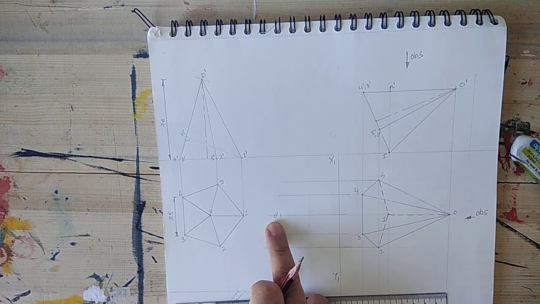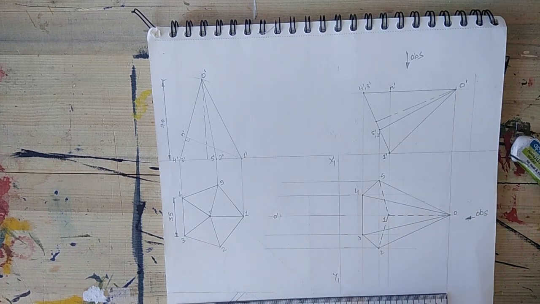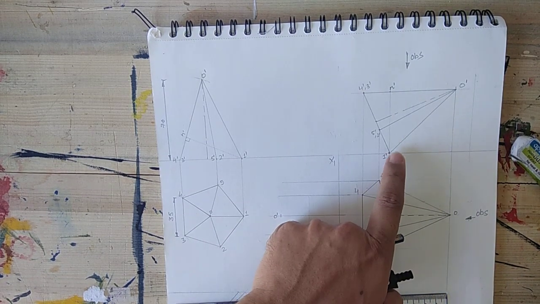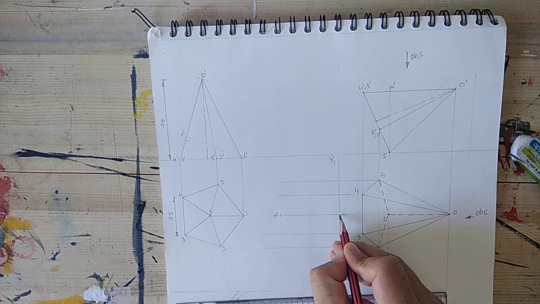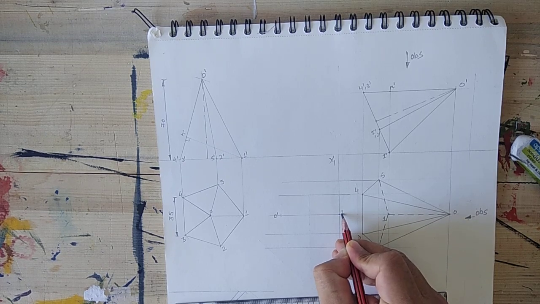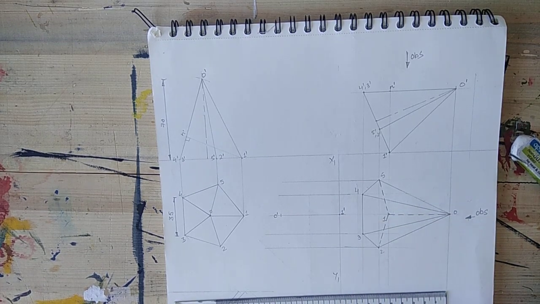Now 1 is lying on the reference line, so here also 1 is lying on the reference line, so this point is your 1 dash.